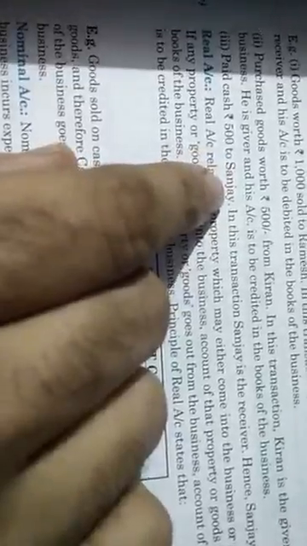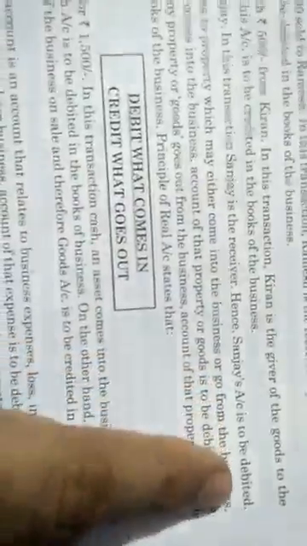One more example: paid cash 500 to Sanjay. Another example is Sanjay account. Now cash is paid from the business to the person known as Sanjay. So in this transaction, Sanjay is the receiver and Sanjay account is to be debited. So we will mention debit the receiver.